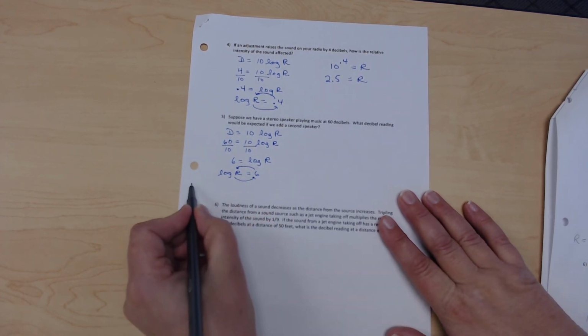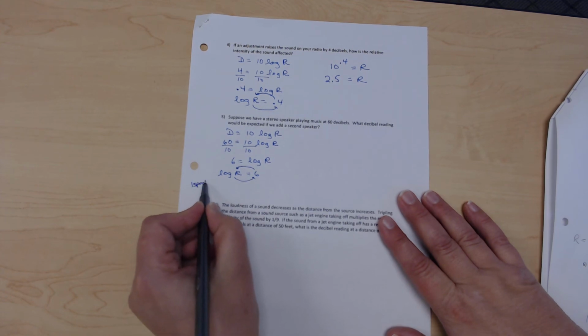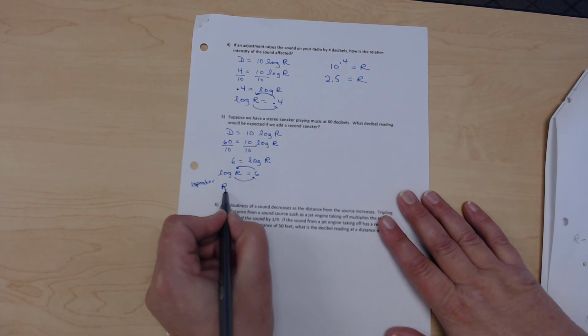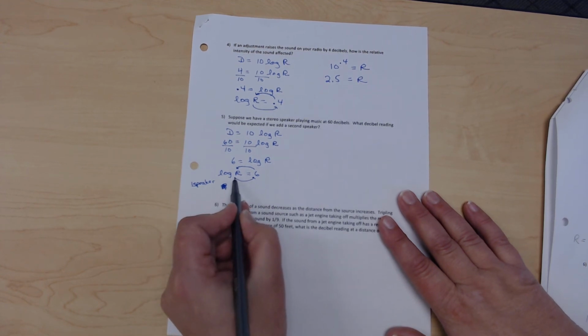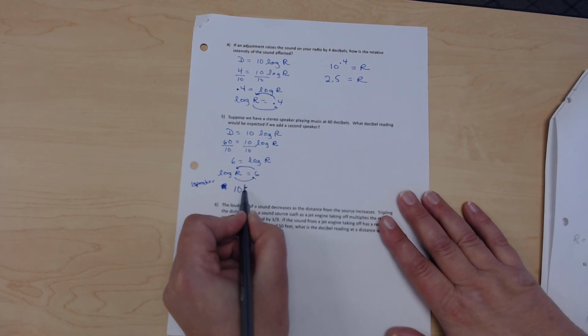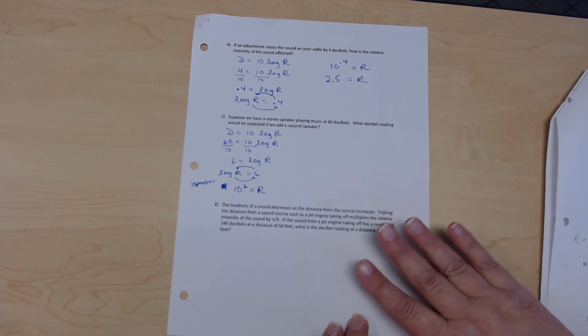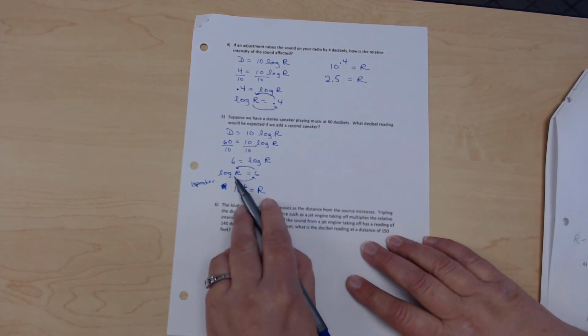So one speaker has a relative intensity. Let's just bring it around. 10 to the 6th equals R. Remember, if there's nothing there, it's a 10.